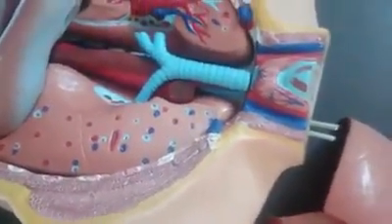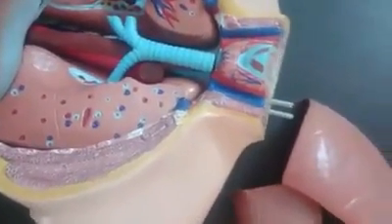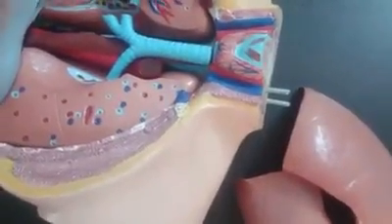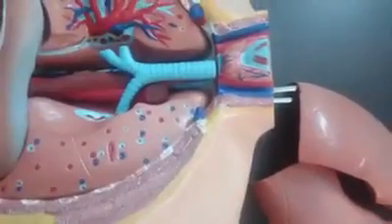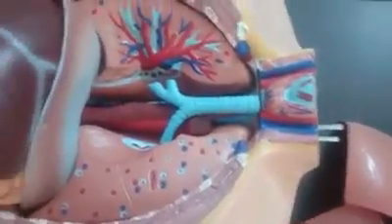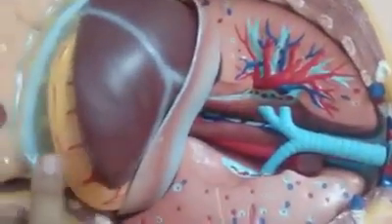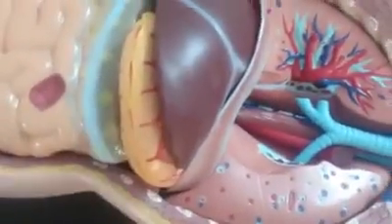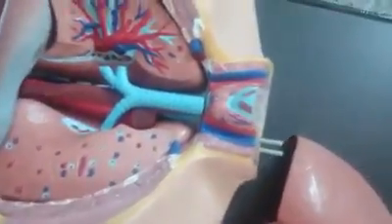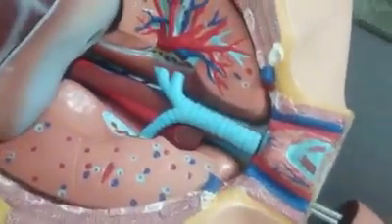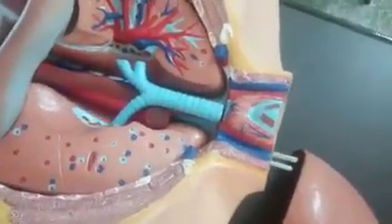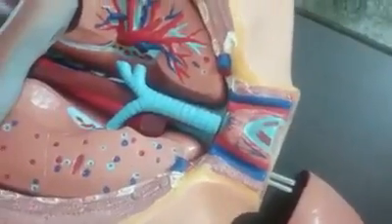You know it well, but this is the food path, a muscular tube which connects from the upper end, from the pharynx, and at the lower end it connects with the stomach. It's just a muscular communicating tube, which conveys the bolus of food coming from the pharynx until the stomach. That's what you are looking at.